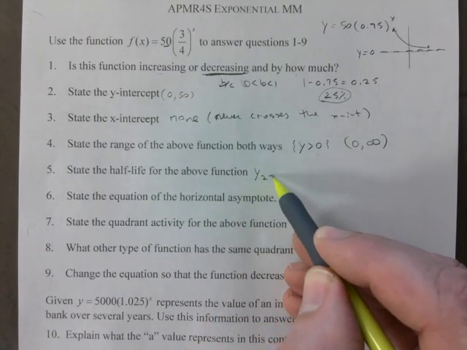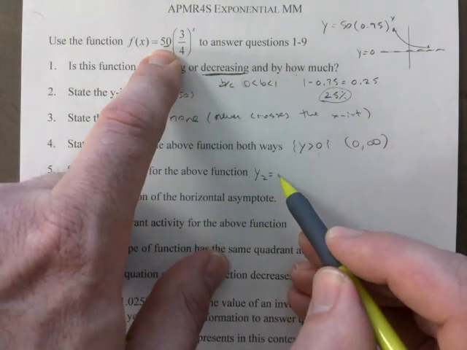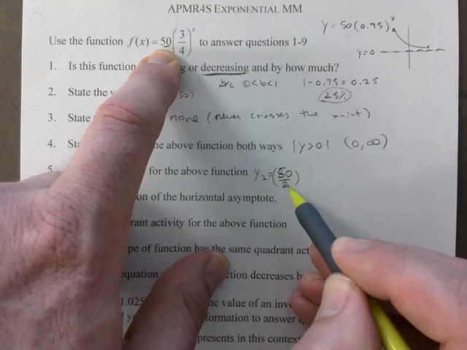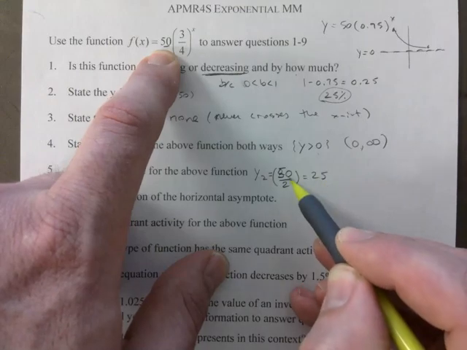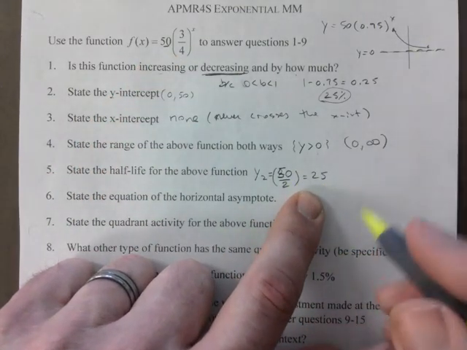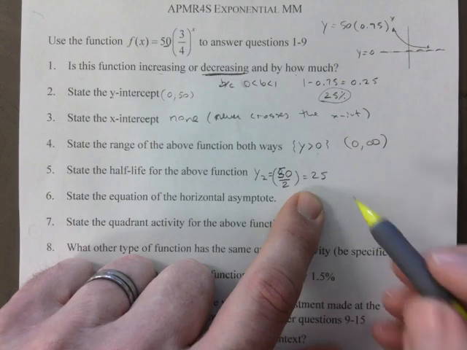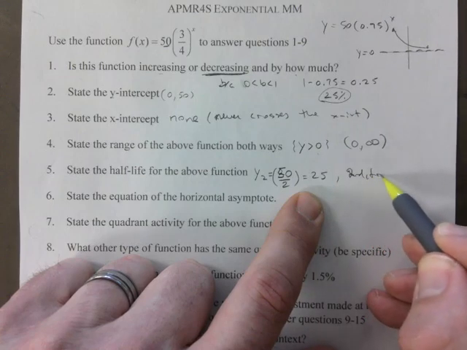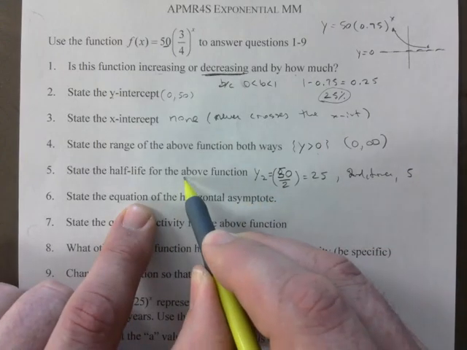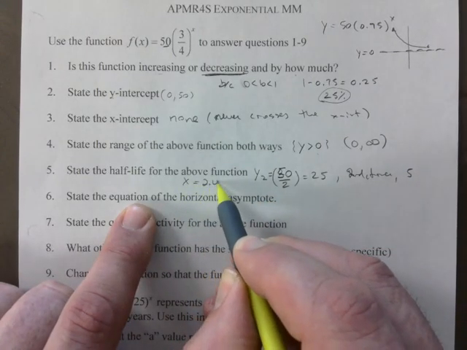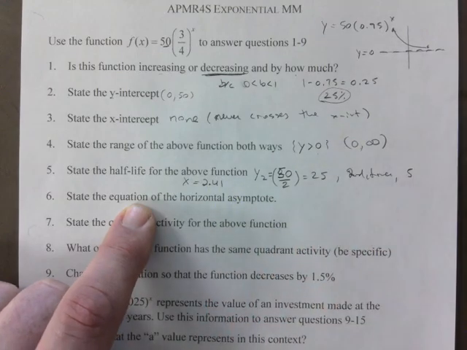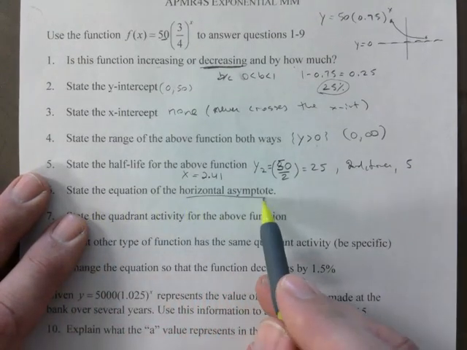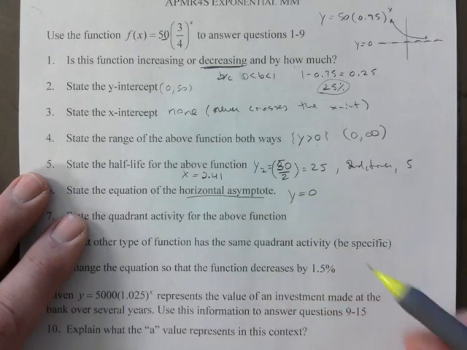This is very important. Half-life, so half of what you started. So sometimes I like to do this: y2 is equal to 50 divided by 2, so you know where I got that value from. If you do that right, you get 2.41. So second trace 5 intersect, x is equal to 2.41. We don't know what the units are, so it could be years, minutes, seconds. The equation of the horizontal asymptote, I just gave you that: y is equal to 0.